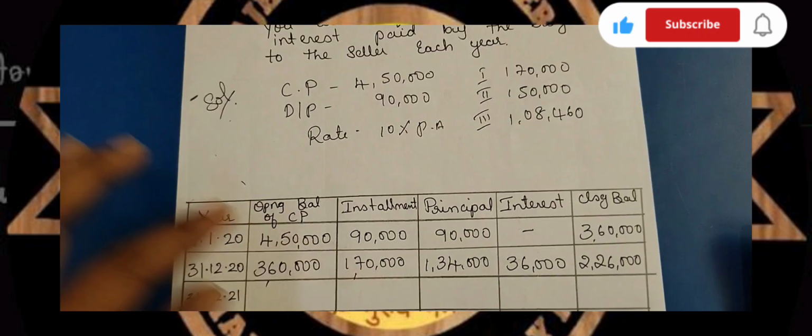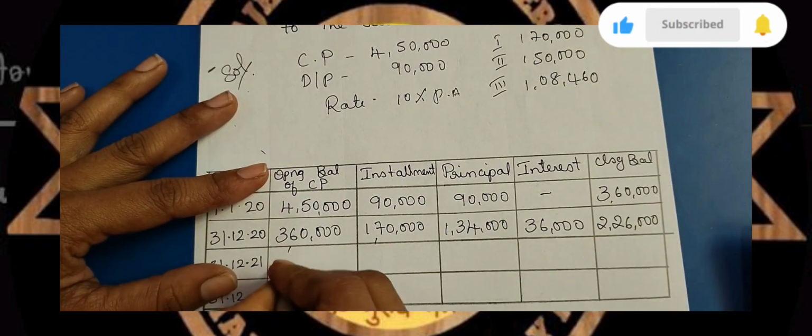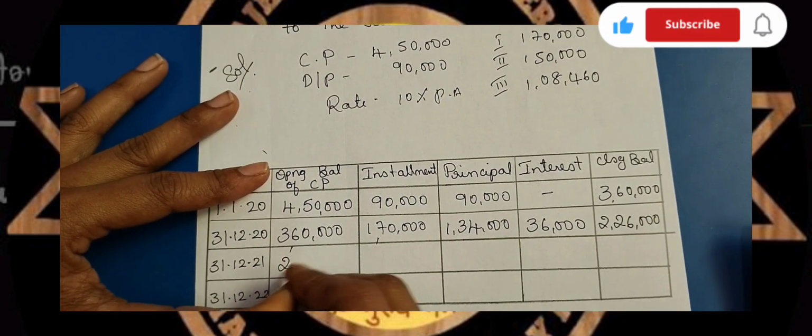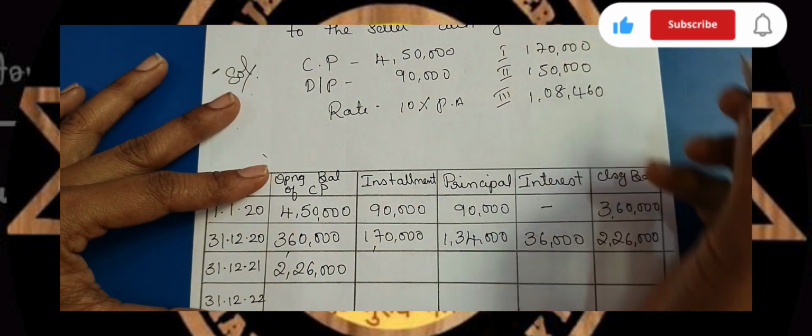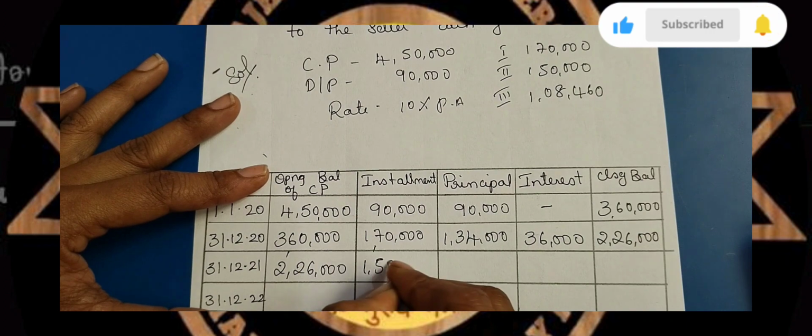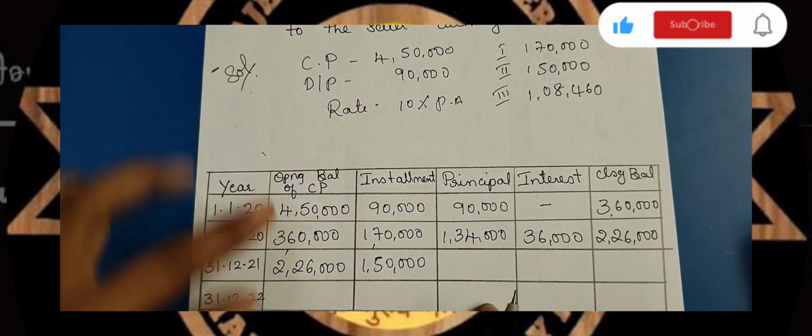This closing balance will be our opening balance for the next year, so 2,26,000, and the second year installment is 1,50,000. How do we calculate the interest?